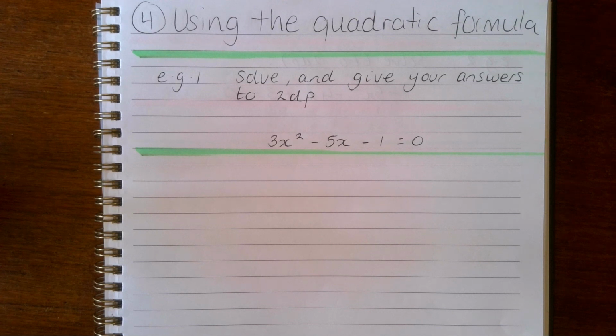Okay, the fourth video is on using the quadratic formula. Note that they no longer give you the formula in the exam, so you need to learn it. I will go through what that formula is in a moment.